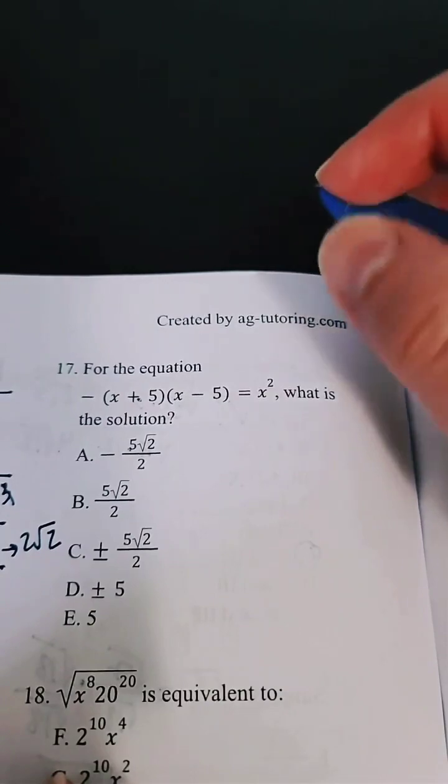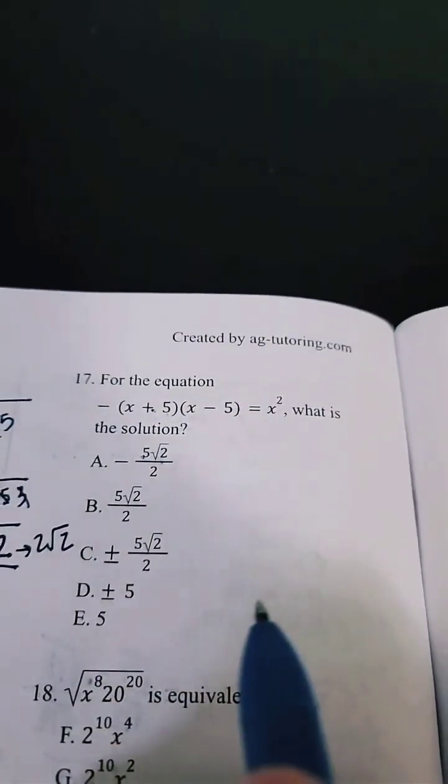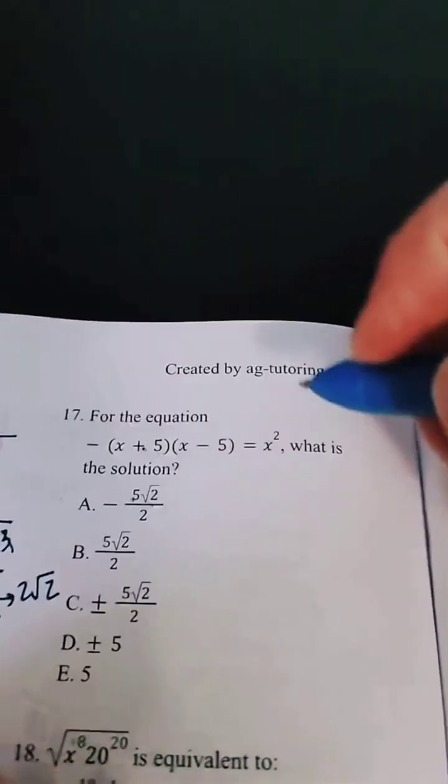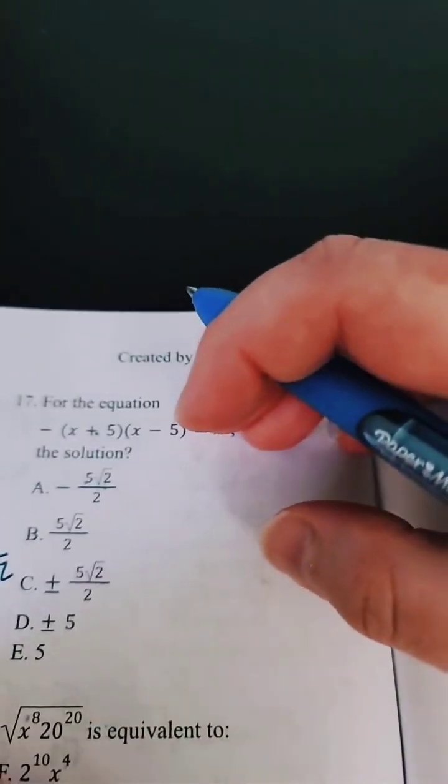Yes, my dog is sick. She has kennel cough right now, so she's quarantined in my room from our other animals. Let's go to number... Chloe, it's okay.